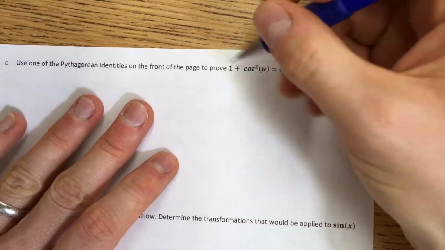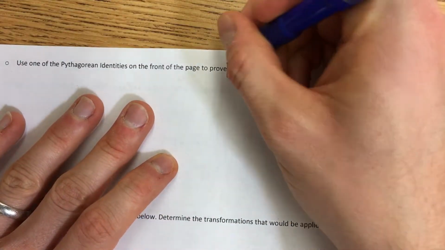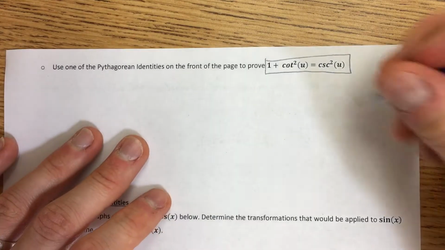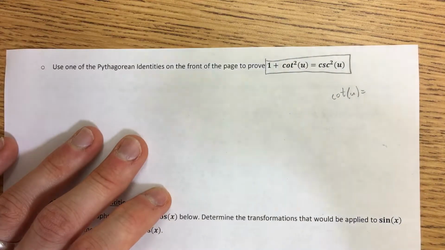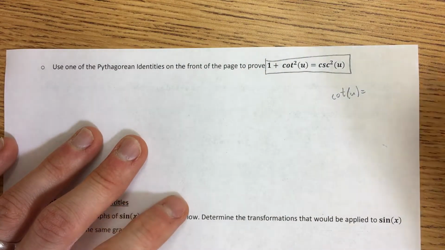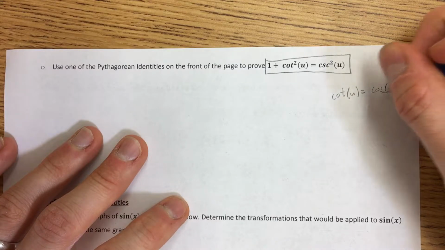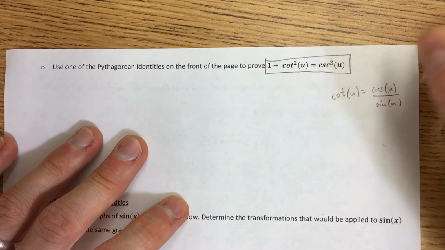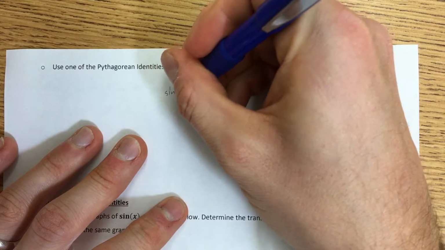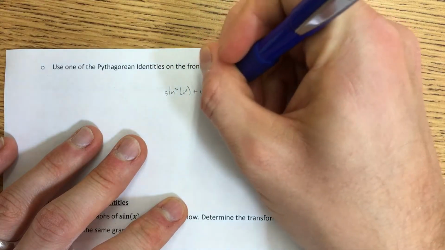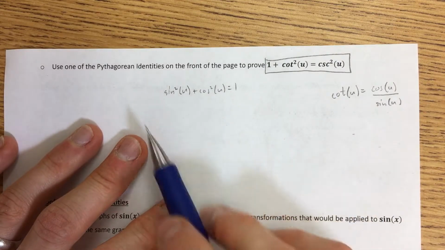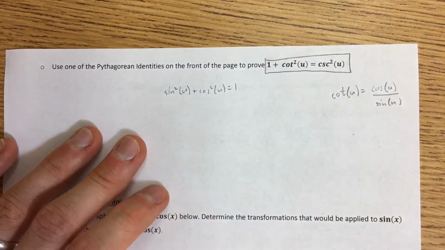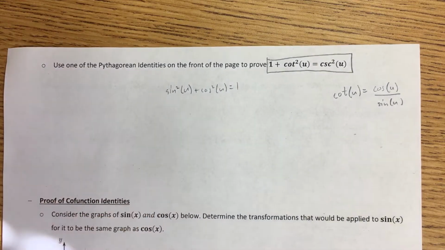I'm going to move to the back side here. This is the third Pythagorean identity. I'm not going to prove it. If you want to try to prove it, I would recommend doing that. The thing you'll need to know moving forward is, if tangent is sine divided by cosine, then cotangent would be cosine divided by sine. So you can use sine squared plus cosine squared equals 1. You want sine in the denominator here, so I'll let you try to see if you can figure that one out and do that.